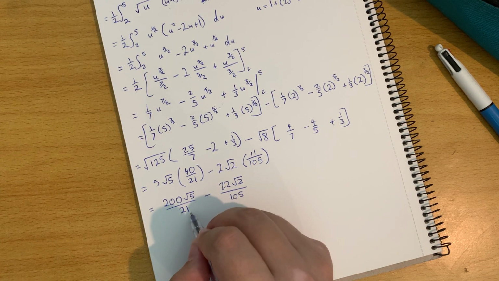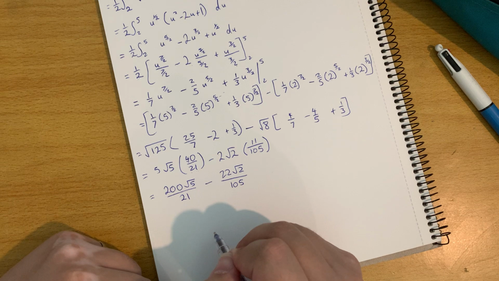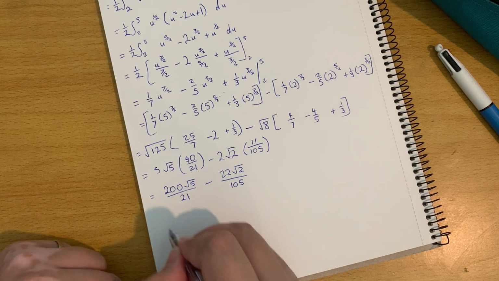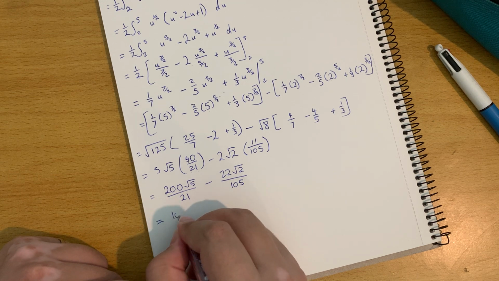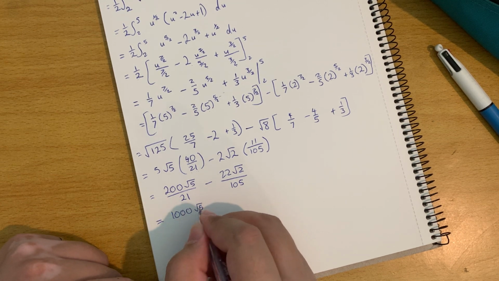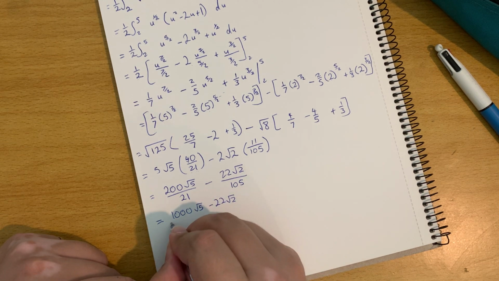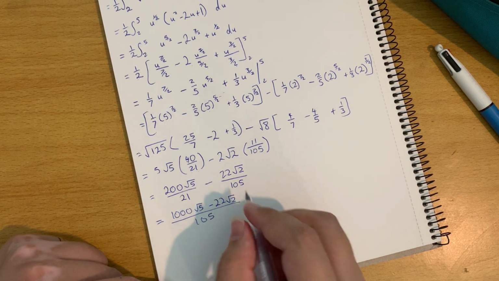So I'm going to multiply this by 5 and simplify this to become 1000 root 5 minus 22 root 2 over 105.